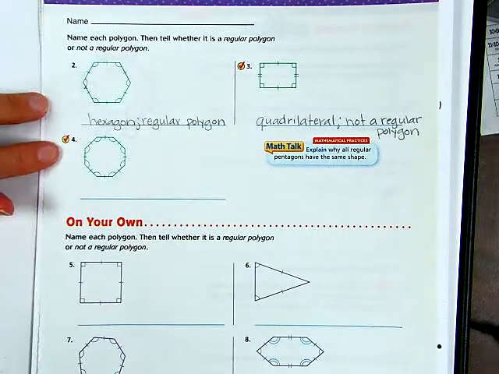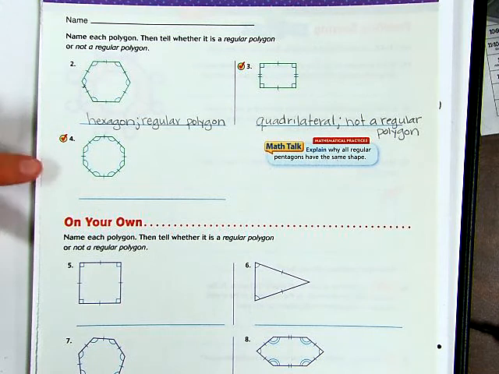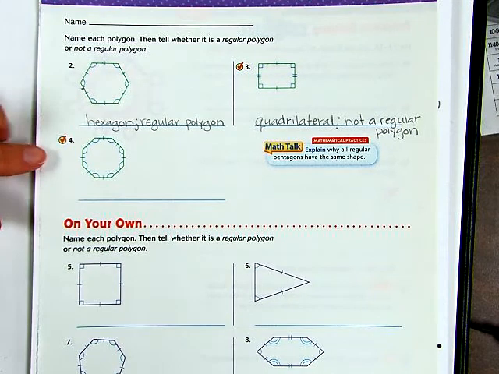Okay, try number 4 on your own. I'll give you a few minutes. Count how many sides you have. Again, look on your tables of your instructions if you need to. And then decide, is it a regular or is it an irregular? I'm going to pause the video for just 2 seconds so you can do your work.